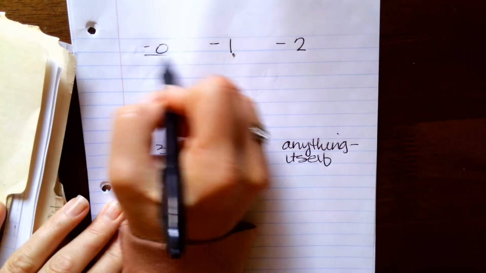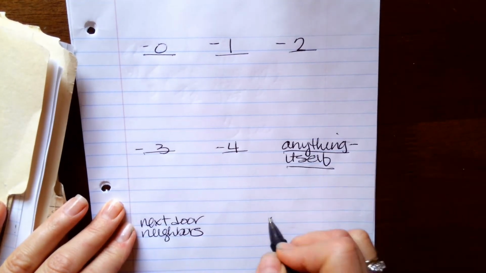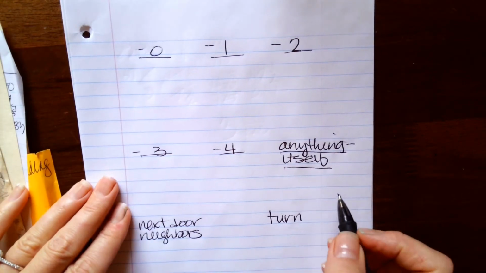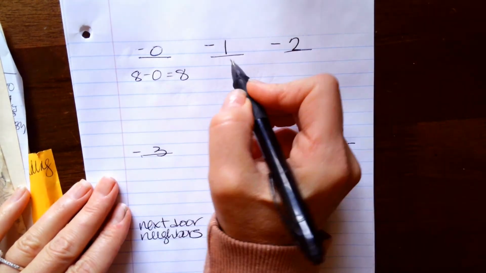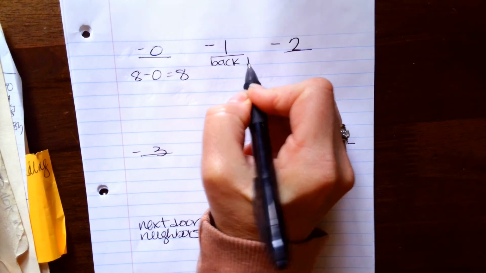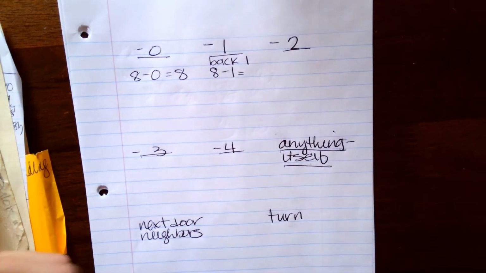Okay, so here are the math facts all together, all of them, up to 10. Anything minus 0 equals itself. So 8 minus 0 equals 8. Anything minus 1, we just go back one number. So 8 minus 1, we ask what comes before 8? 7.